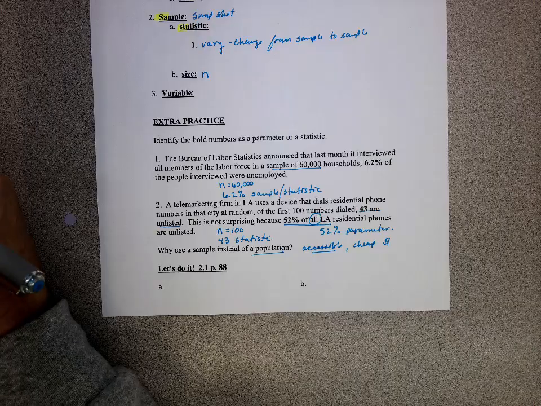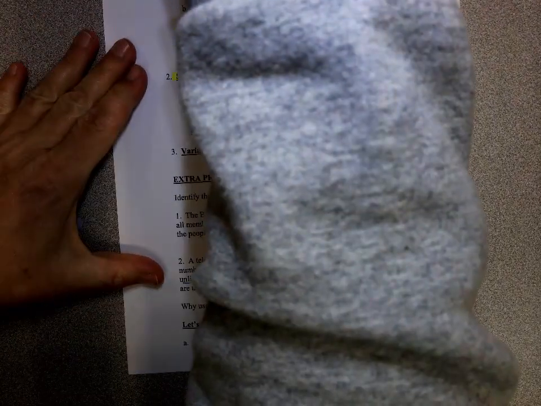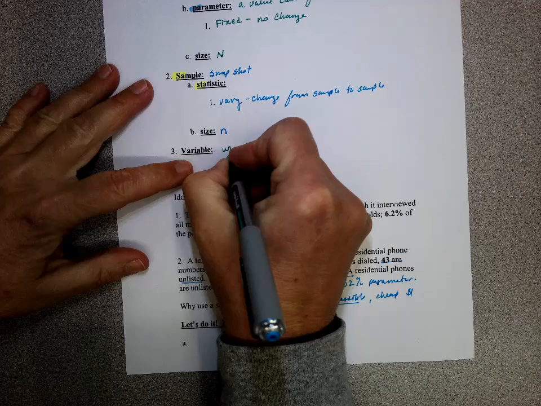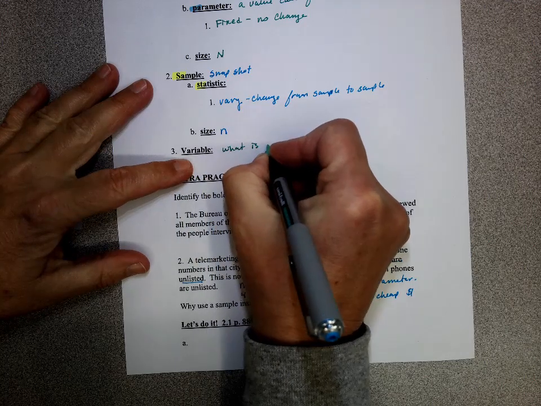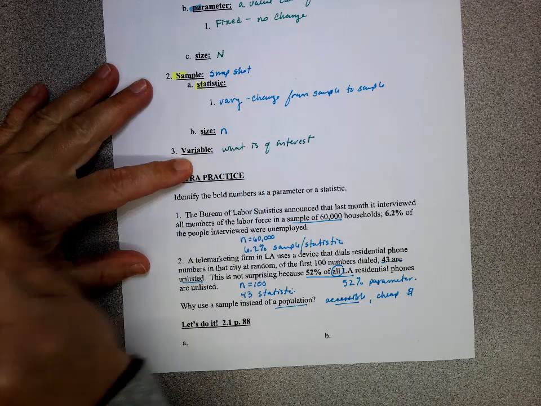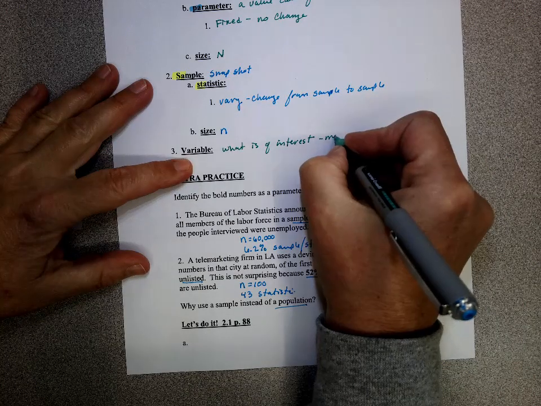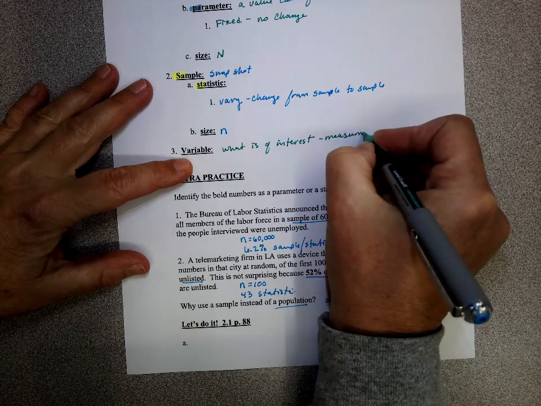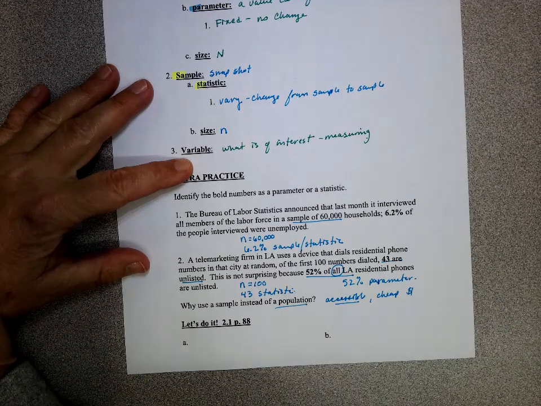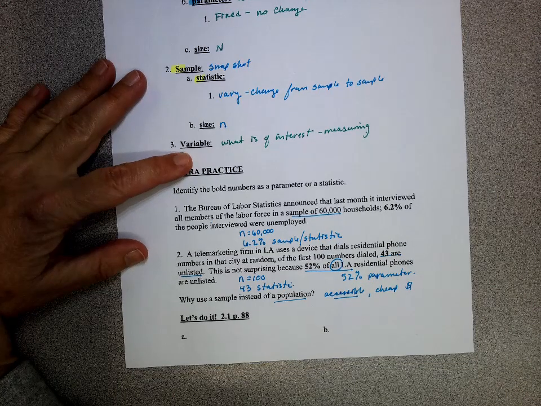So let's go back and look at variable. And the variable is what is of interest. What are we looking for? Okay, what are we measuring? And if you remember from math, a variable means it's going to change. Okay, so the value that you get, the 6.2%, that is going to vary somewhat.